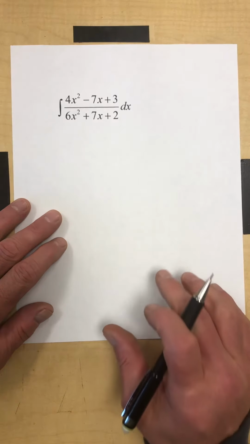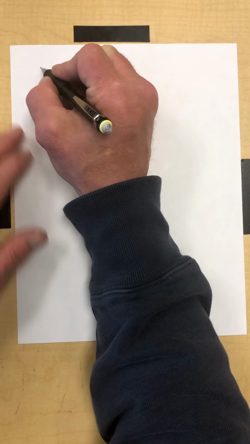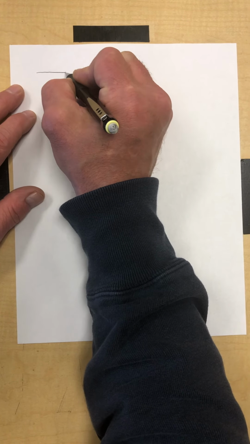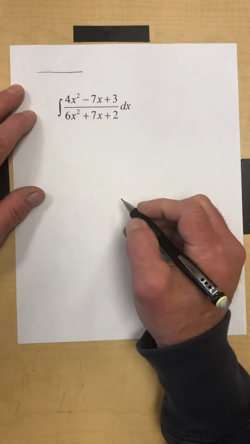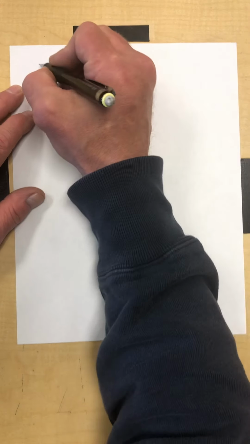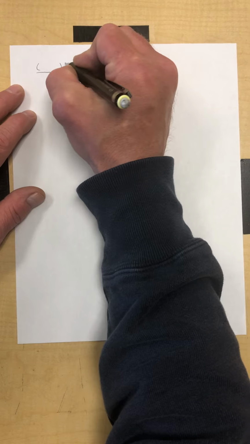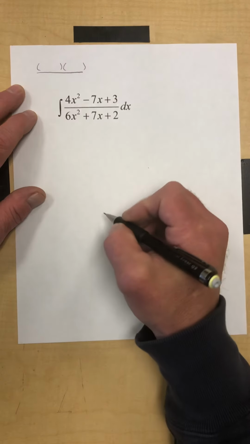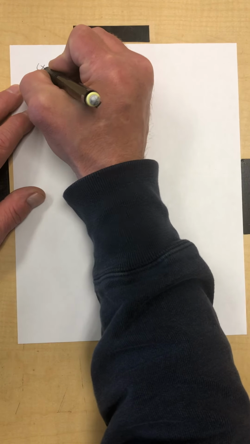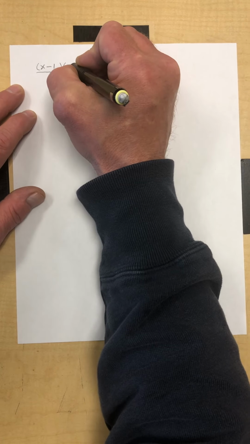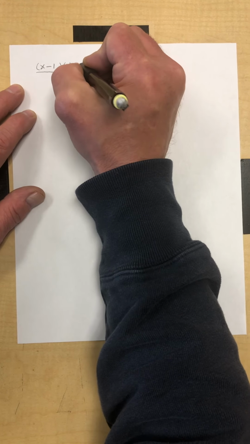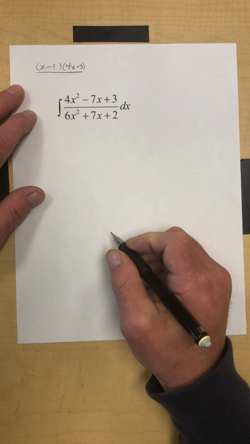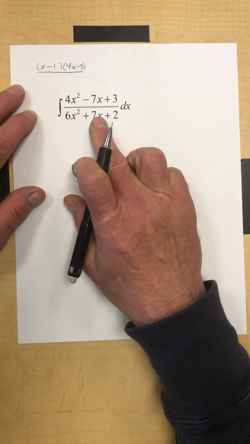Again, I would certainly check to see whether or not this can be reduced. So if we factor the numerator, I think it has to be x minus 1 and 4x minus 3. That would give me a negative 7x.